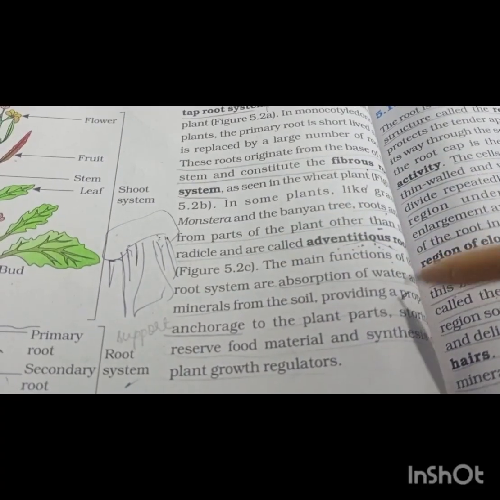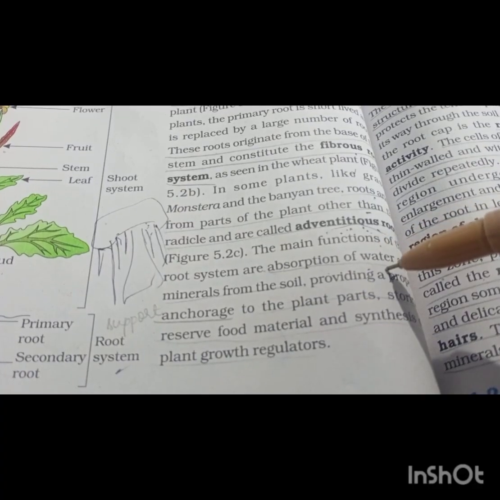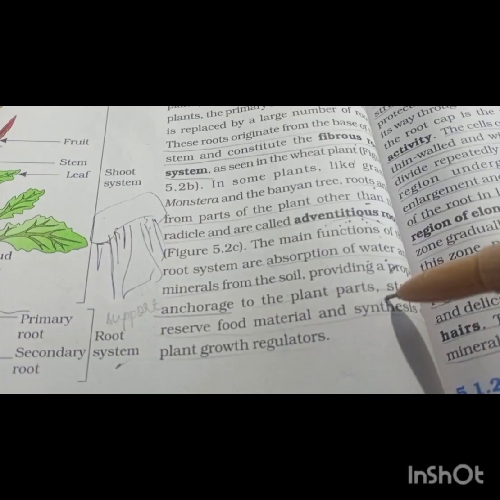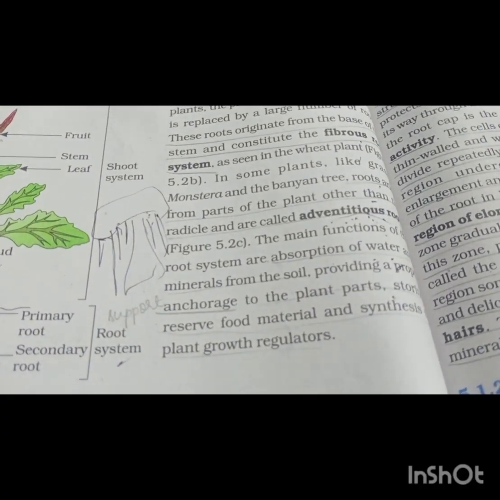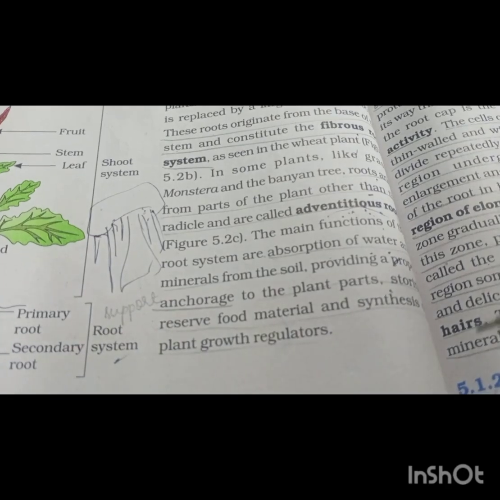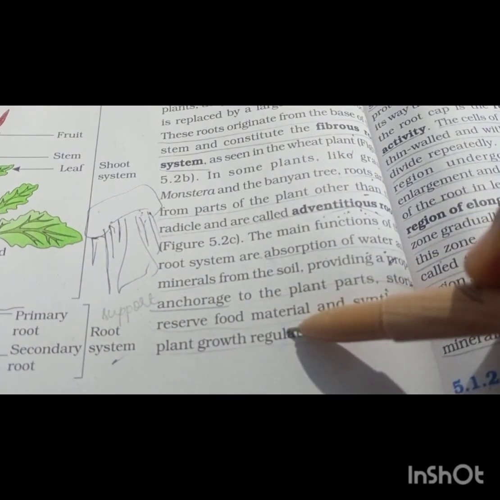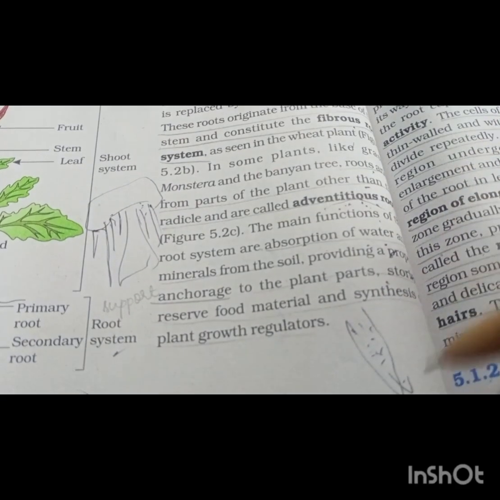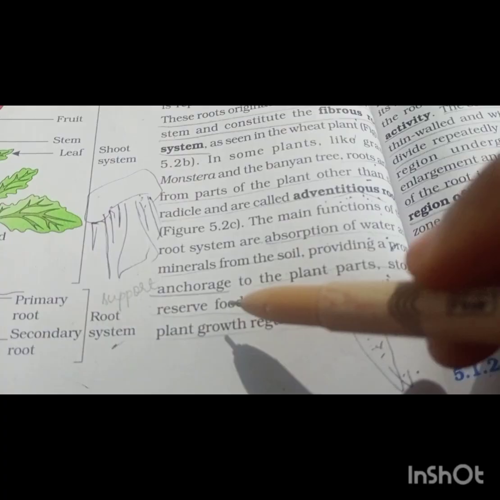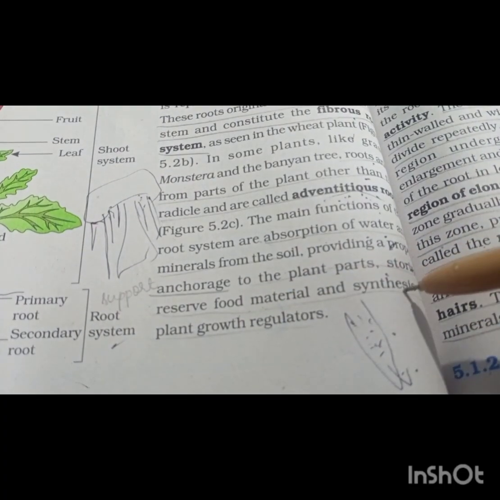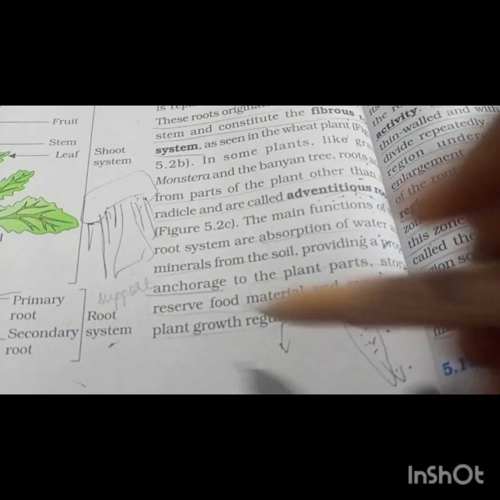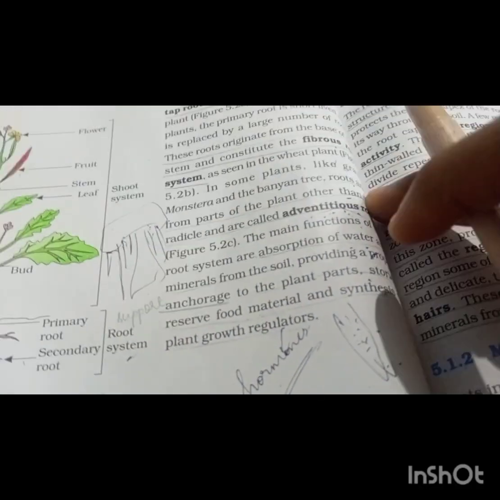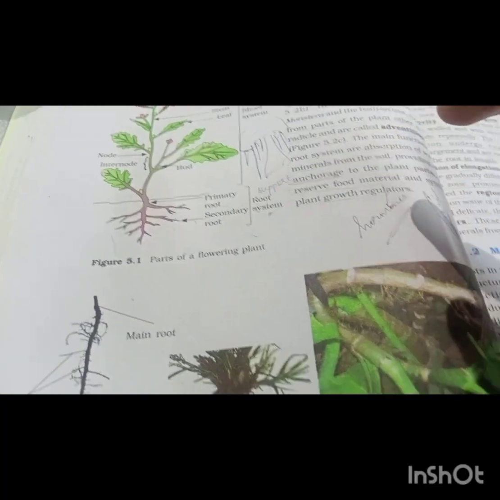So what are the main functions of the root? The main function of the root is to absorb water and minerals from the soil, and it will provide proper anchorage to the plant. It provides proper support by anchoring to the soil, and in some cases it will store food materials. For example, the taproot is bulged because it is storing food material, carrot, radish. So these are all examples where root will store food material, and they also synthesize plant growth regulators. Plant growth regulators are hormones which control the growth and processes of plants. So these are the types and functions of root.